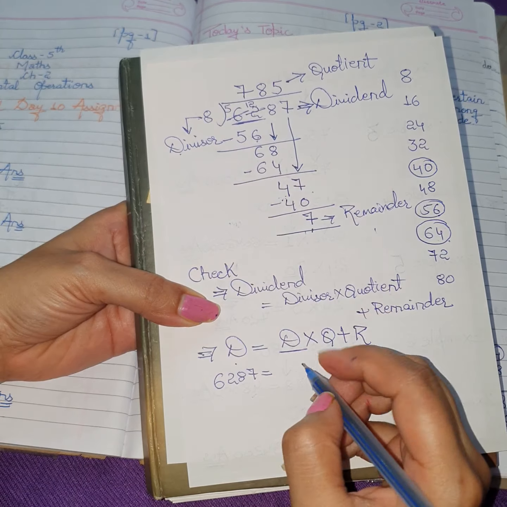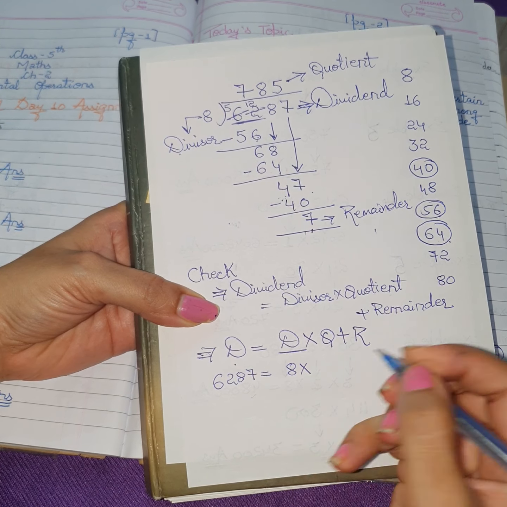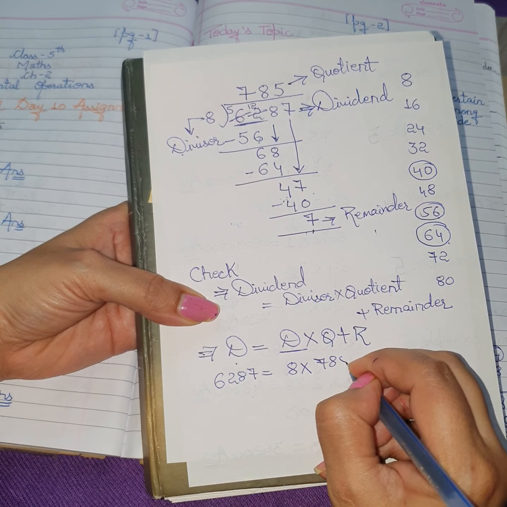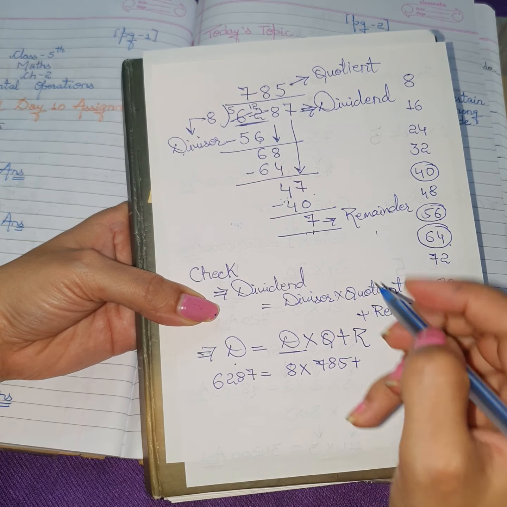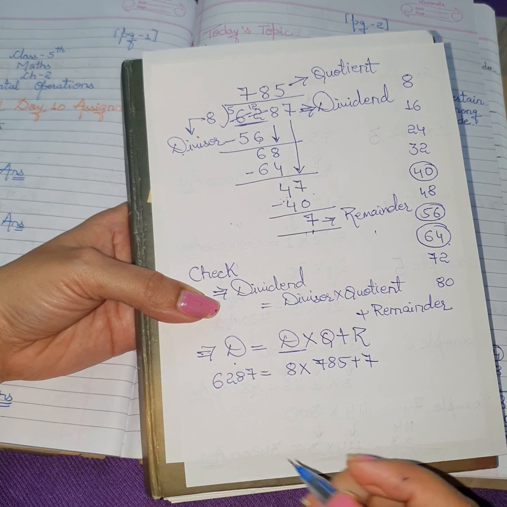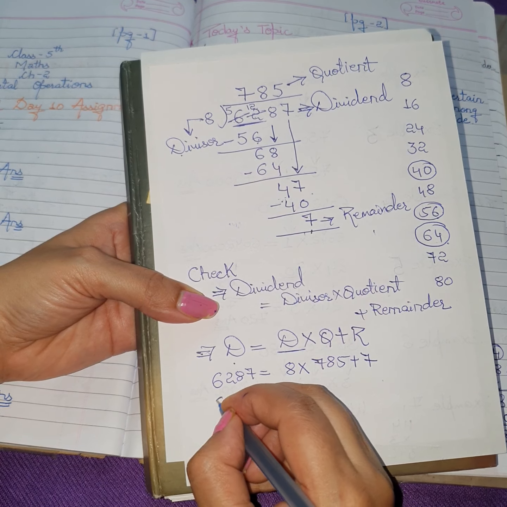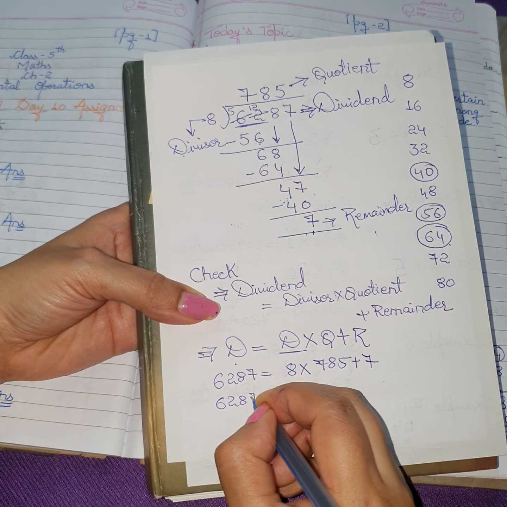So the divisor is 8, with which we are dividing. The quotient at the top, I told you, is 785 plus the remainder 7. Okay, so like this you have to note it down. Now this 6287 will come as it is.